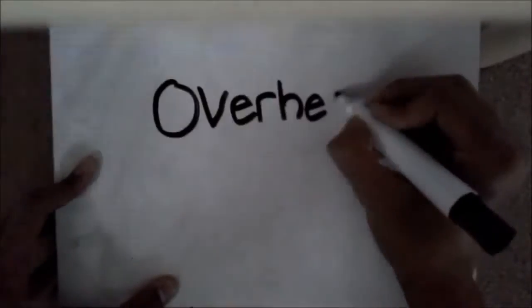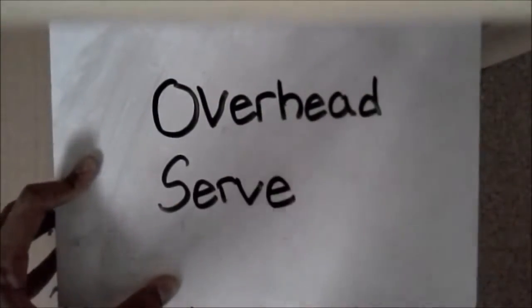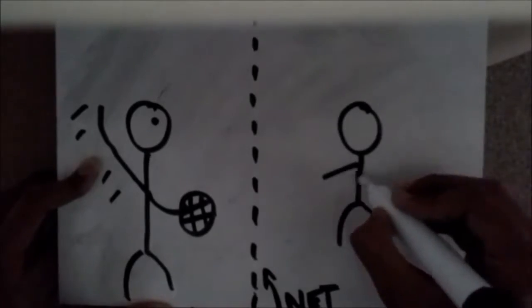Overhead serve. Start with your feet. Put your left foot in front of the right, about shoulder width apart. Hold the ball at eye level with your left hand on the bottom and your right hand on the top. The toss should only be high enough so that when you pull back your right arm, the hand contacts the ball on its downward swing.